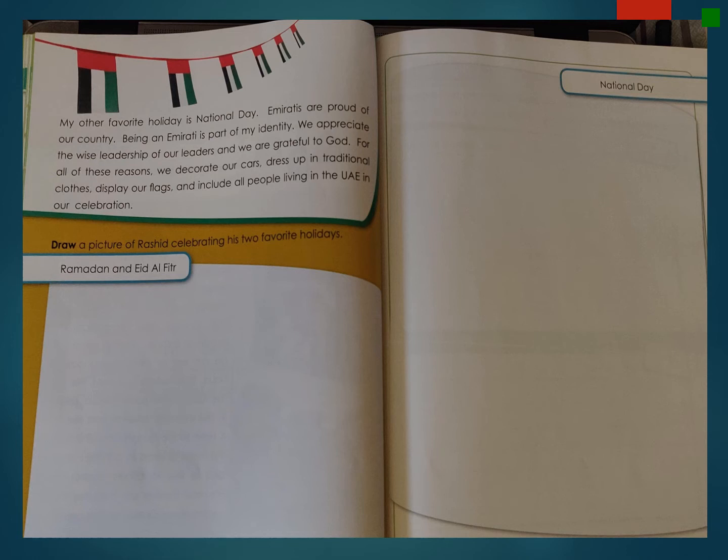So what do they do on the National Day? They decorate their cars, they dress up in traditional clothes, they display their flags, and also they include everybody, like me and you and all the people who are not Emiratis, in this celebration, and they have fun. So the National Day falls on the 2nd of December and we all get a holiday. So that is the other holiday that Rashid likes.